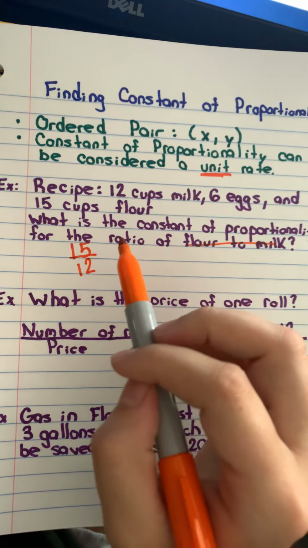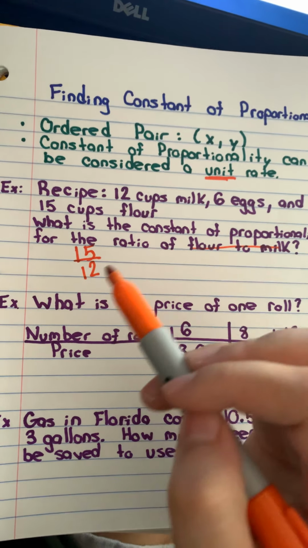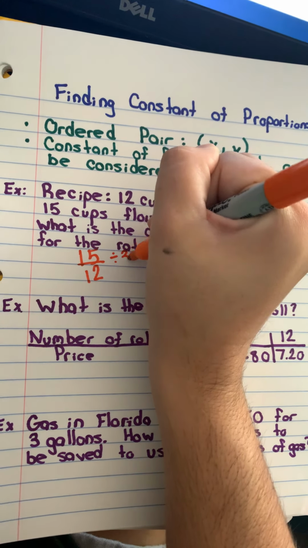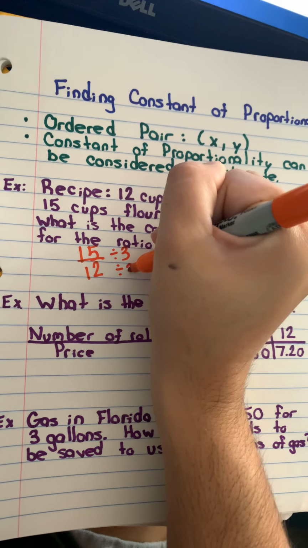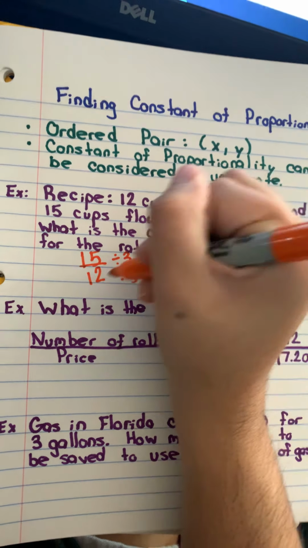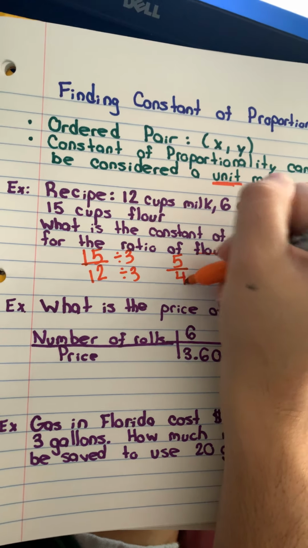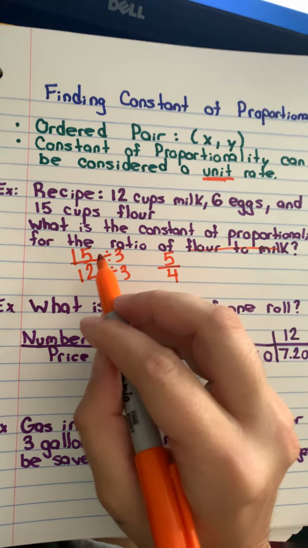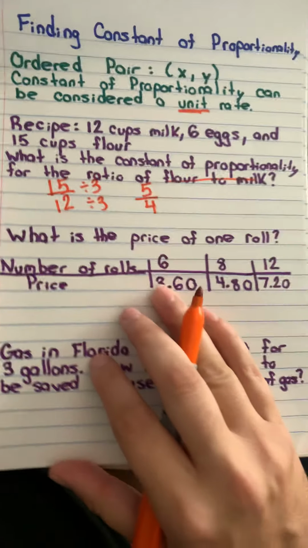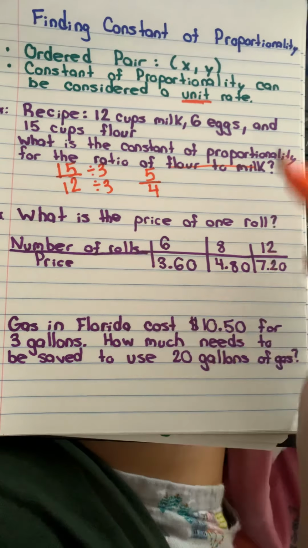So 15 cups of flour to 12 cups of milk. Please make sure that you always simplify or reduce your ratios. Both 15 and 12 can be divided by 3 on top and bottom. 15 divided by 3 is 5. 12 divided by 3 is 4. So I know for every 5 cups of flour, there are 4 cups of milk.